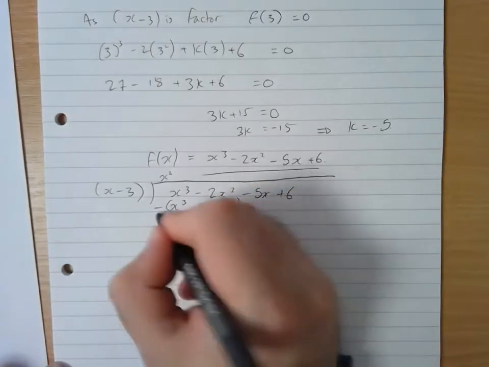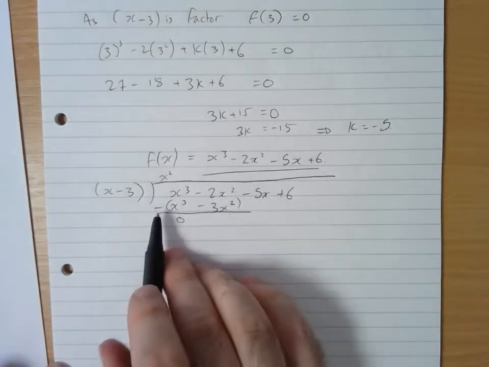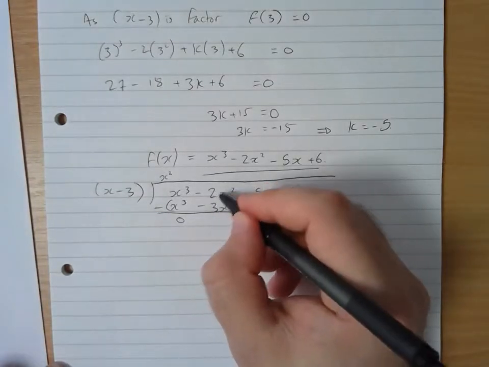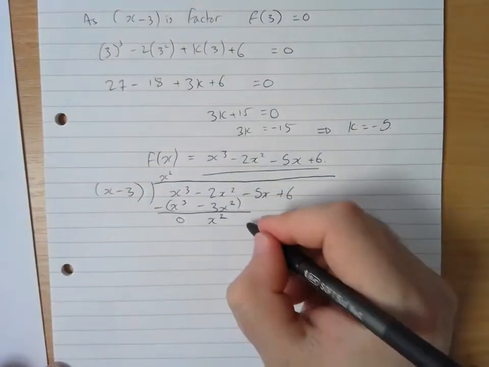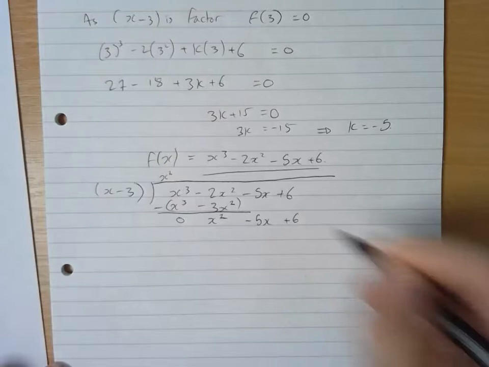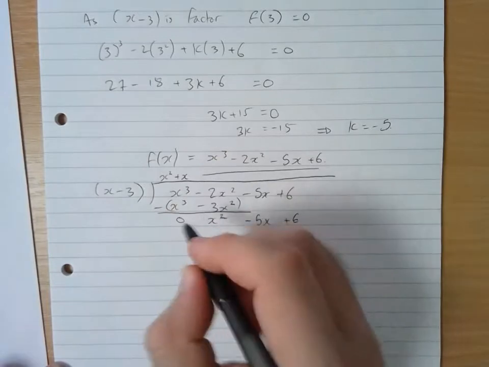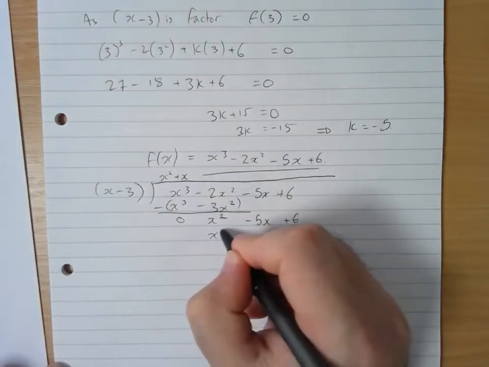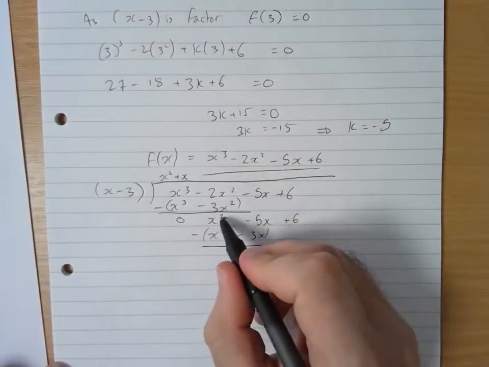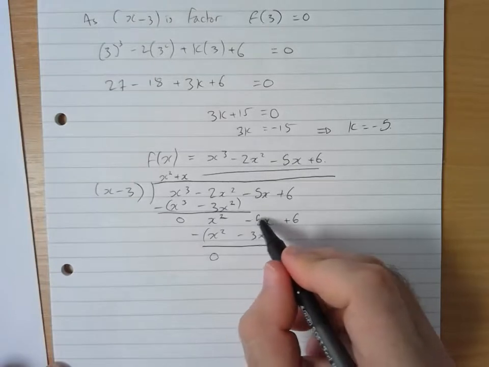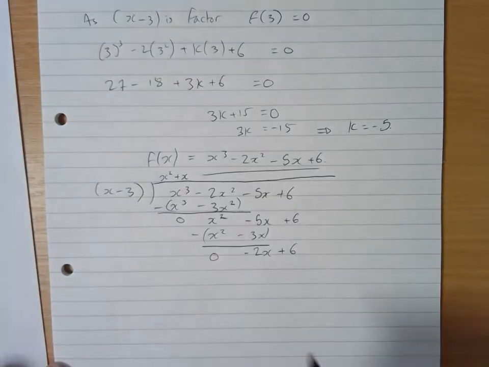We're subtracting this, so we get x cubed, take away x cubed is 0, minus 2x squared minus 3x squared is minus 2x squared plus, which gives us x squared. We've also got our minus 5x and our plus 6 from there. We're now going to need an x lots. If we have x lots of this, we're going to get x squared minus 3x. Again, we're subtracting this. X squared take away x squared is 0. Minus 5 minus minus 3 is minus 2x plus 6 from here.